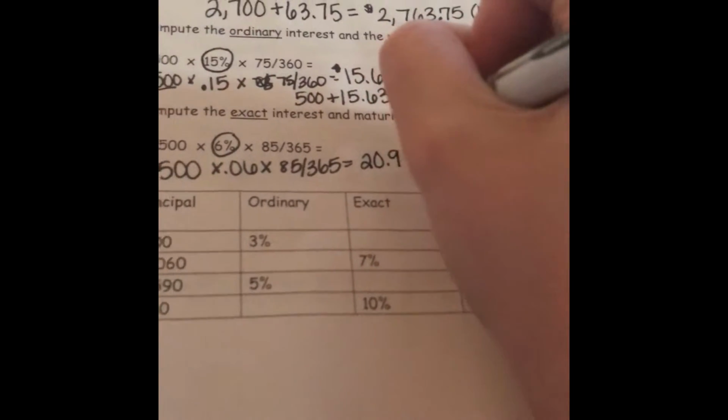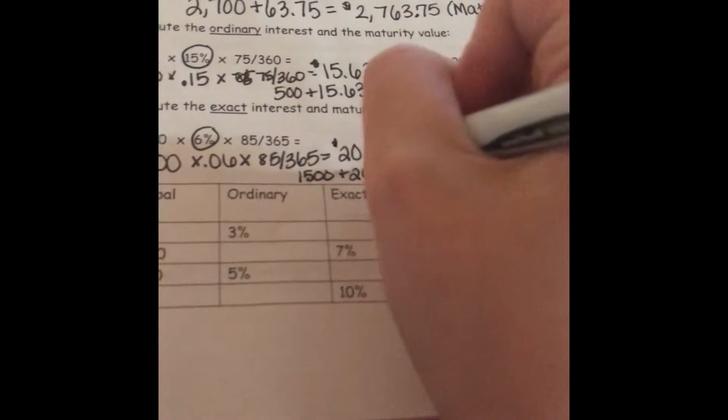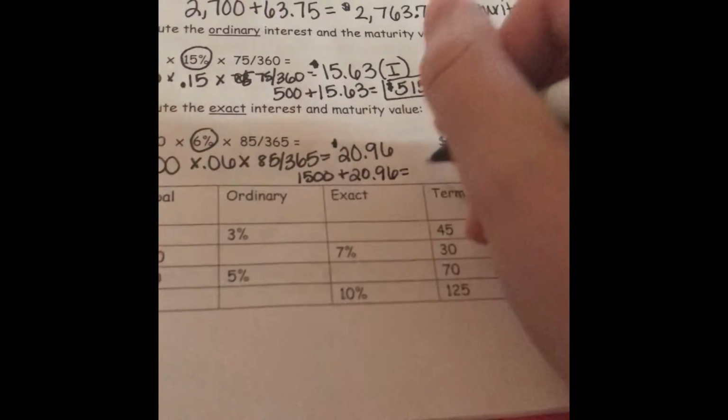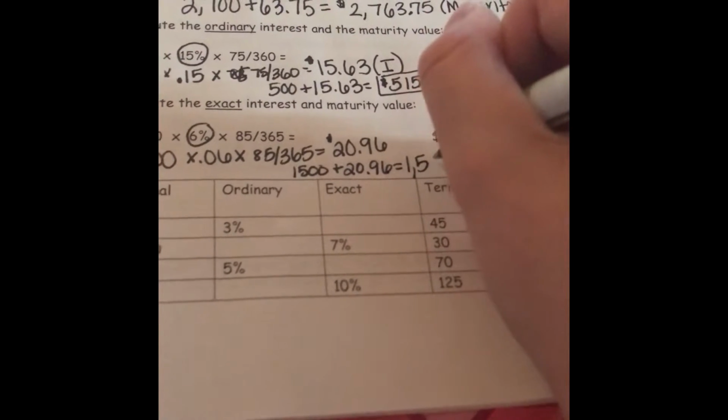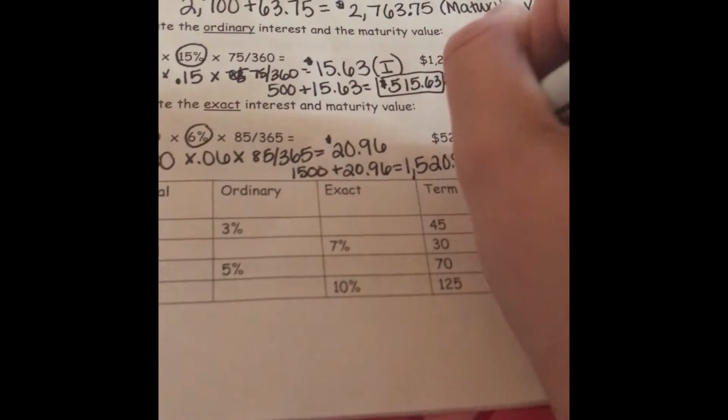I get 20.96. To find my maturity value, 1,500 plus $20.96 is $1,520.96.